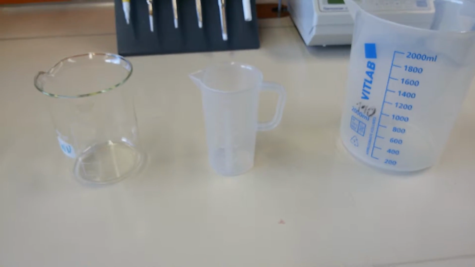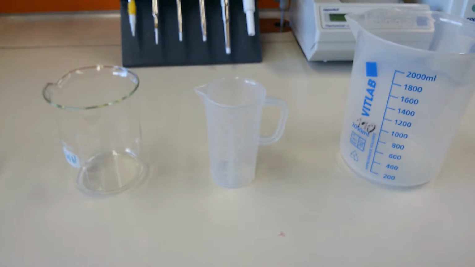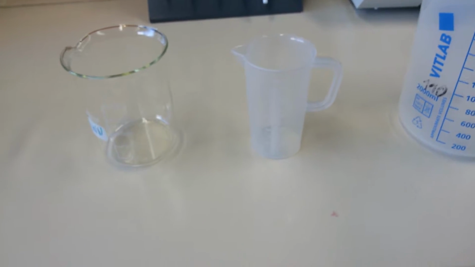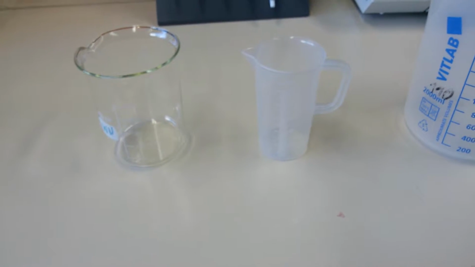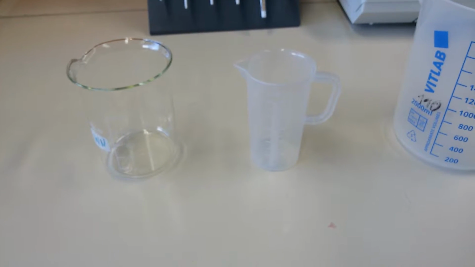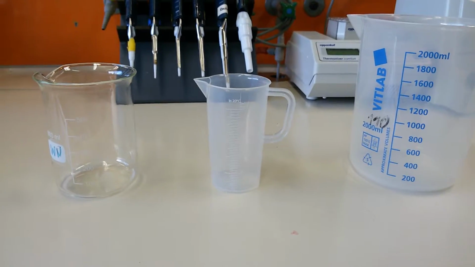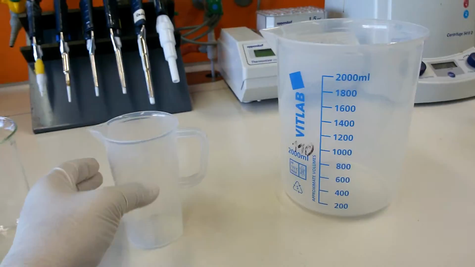I will now introduce you to another set of lab utilities. We call them beakers, and I hope you are already familiar with the term beaker, because if any of you have attended chemistry classes, you have heard about beakers, right? Here you can see three types of beaker. They are of different volumes. Let's start with this one.